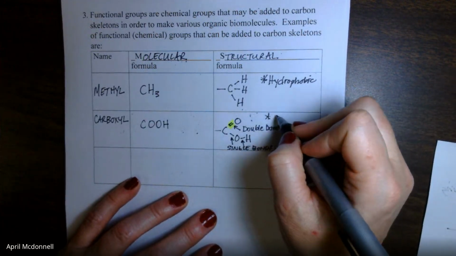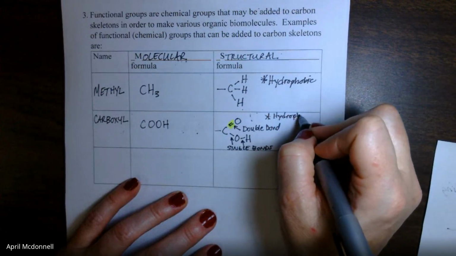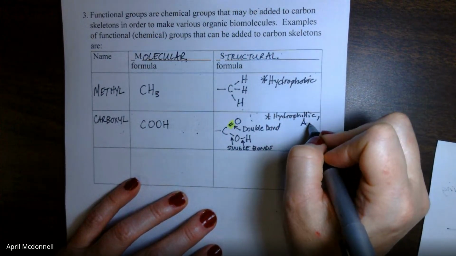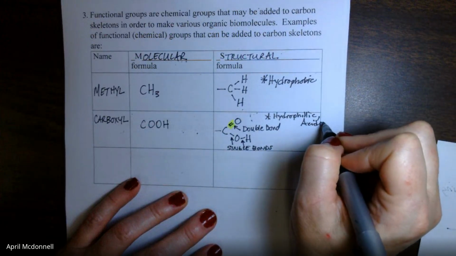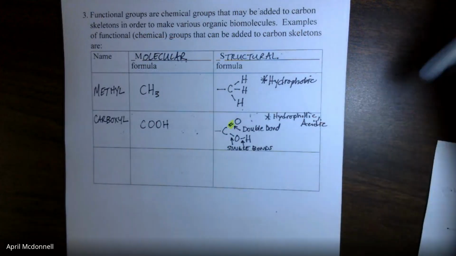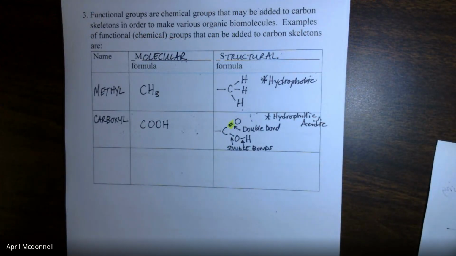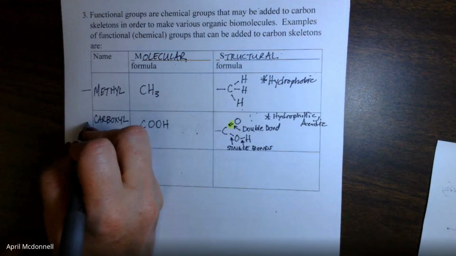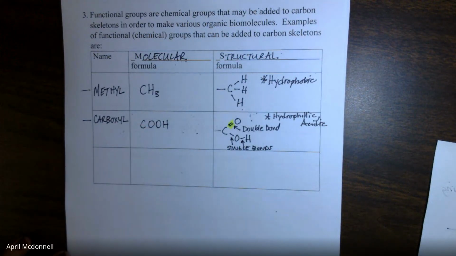Carboxyl groups tend to be hydrophilic and acidic. So now we see that methyl group is hydrophobic, whereas carboxyl group is hydrophilic. Basically, carboxyl groups really are attracted to water or like water. So that makes it a little bit different than a methyl group.